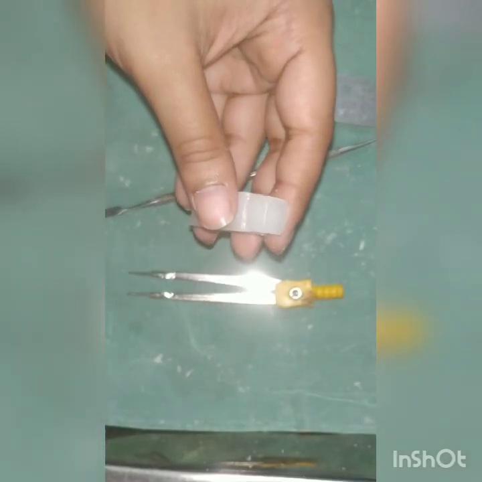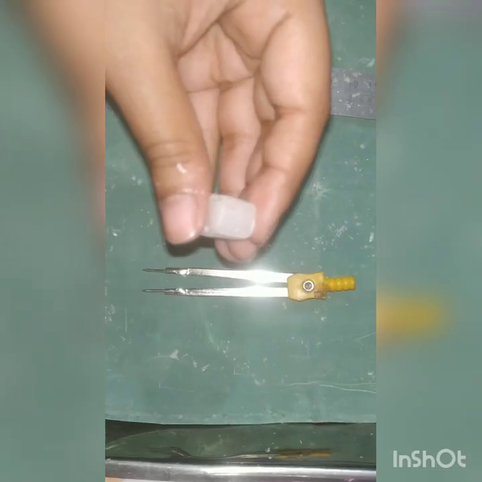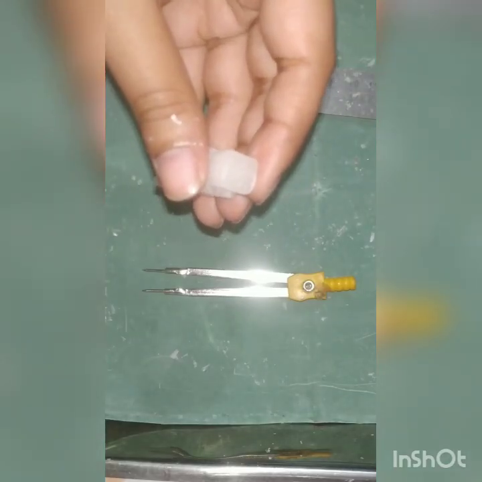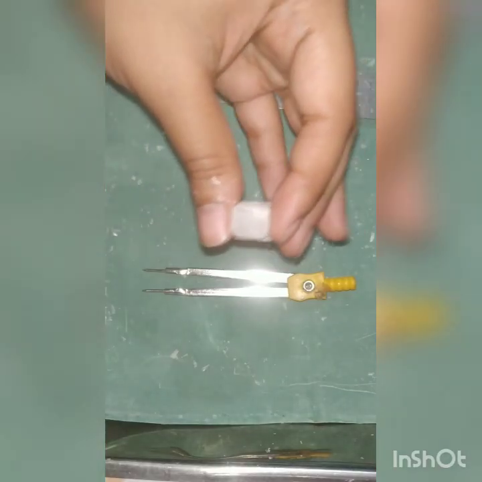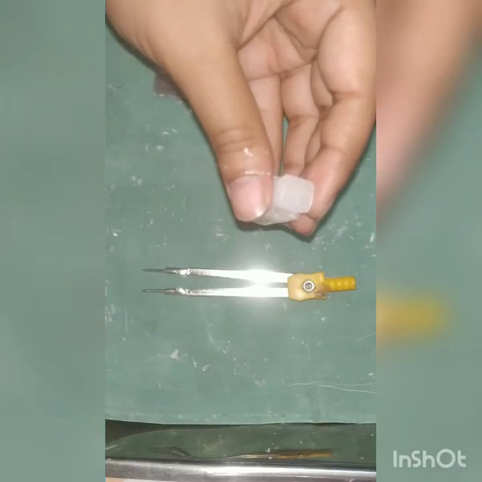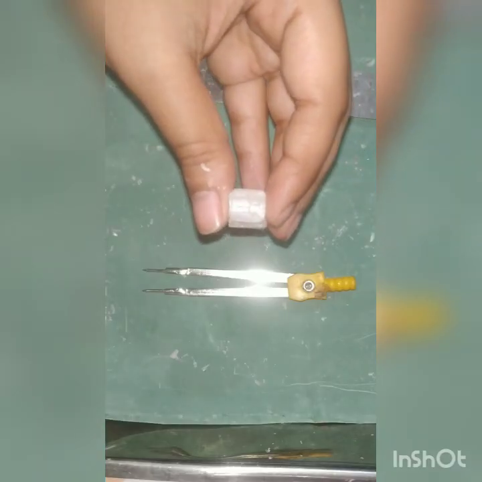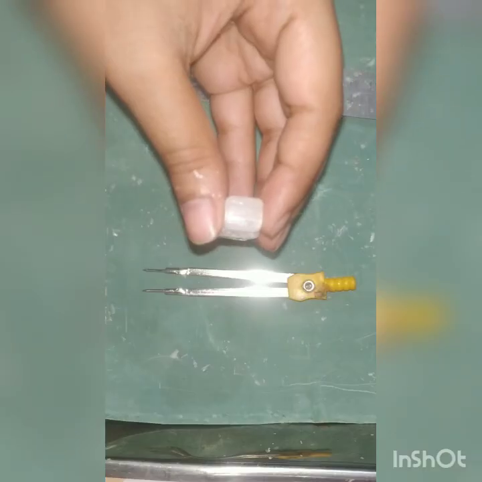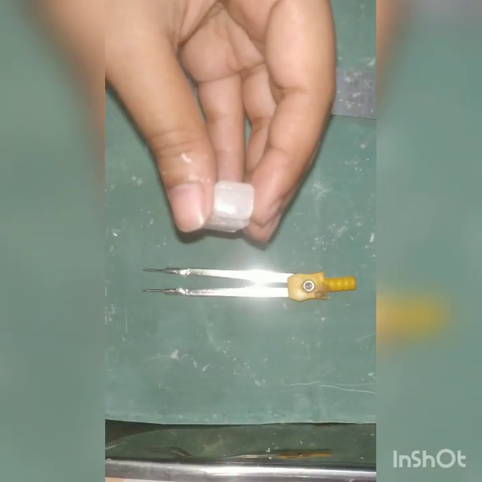Now we will start carving the occlusal table of the tooth. Now we will mark the cusps on the occlusal table. Mandibular first molar has 5 cusps, that is the mesiobuccal, distobuccal, distal, mesiolingual and distolingual.